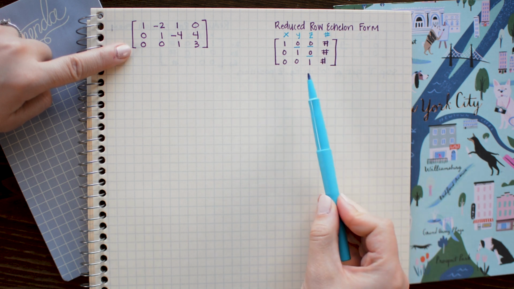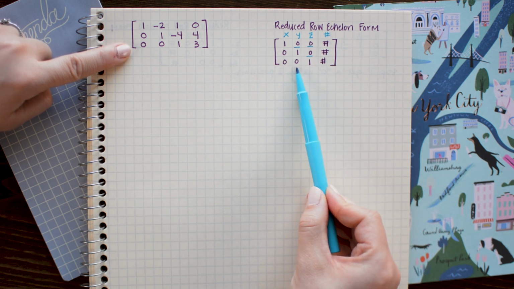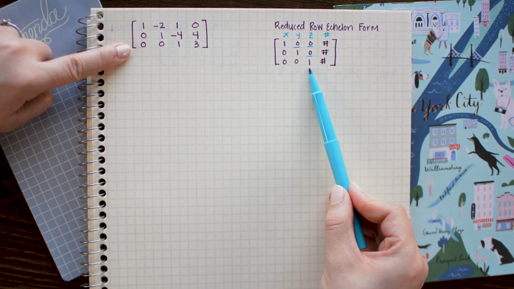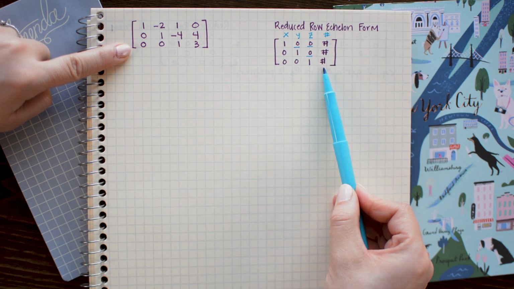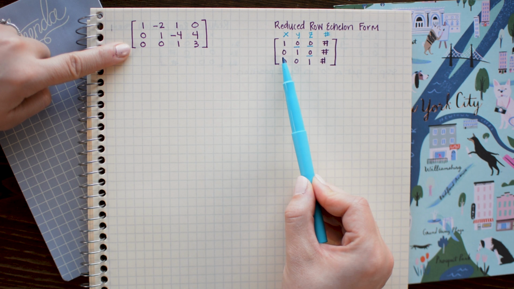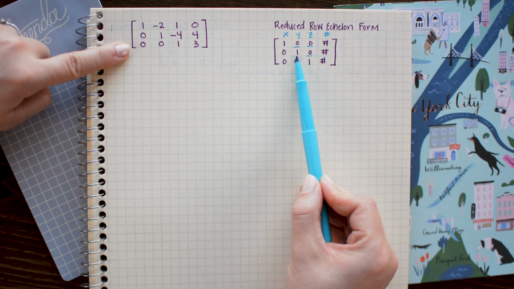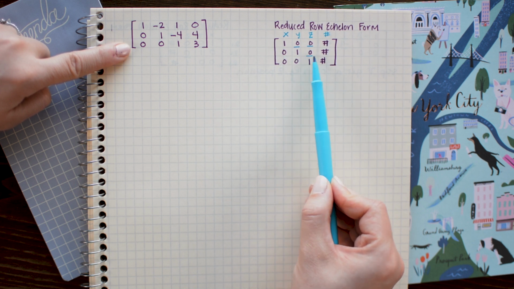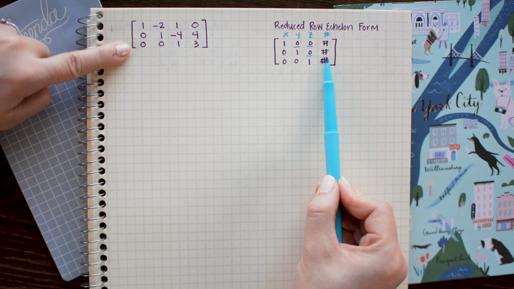This tells me that 0x plus 0y plus 1z equals a number. Okay, so that's the solution for z, since z equals a number. In row 2, I'll have 0x's, 1y, 0z's equal to a number. So that'll tell me that y equals this number.